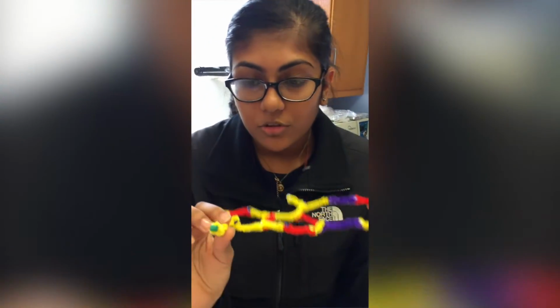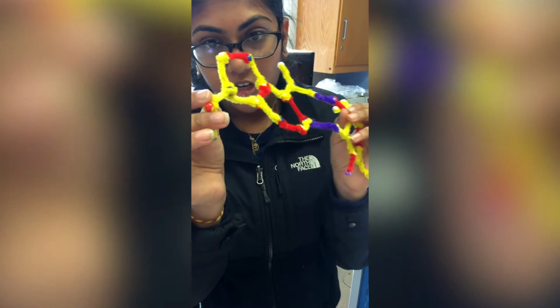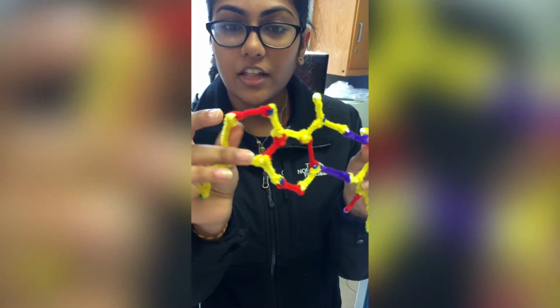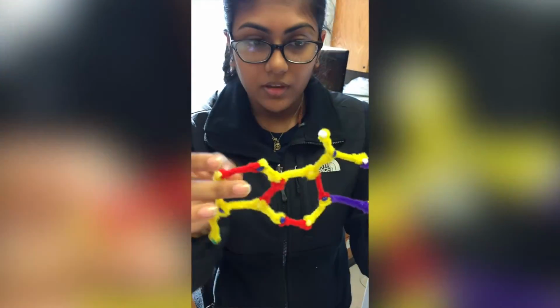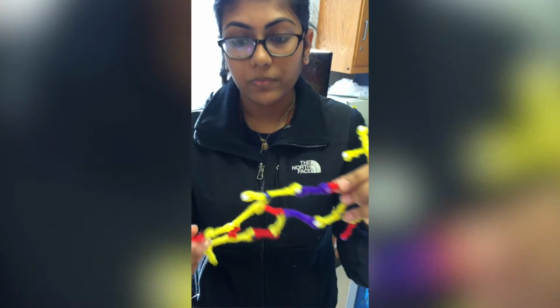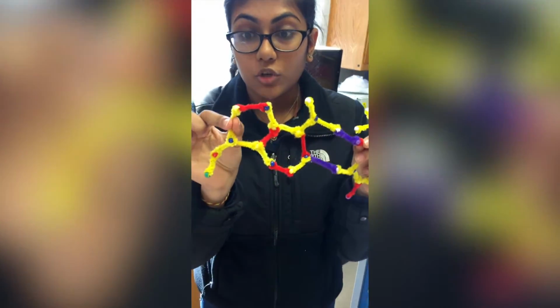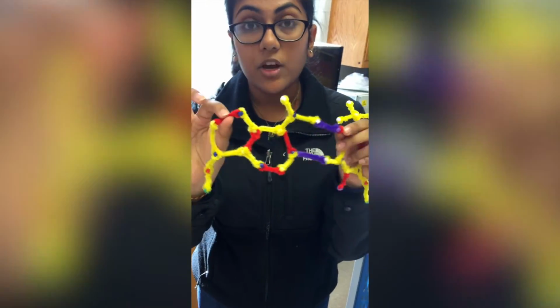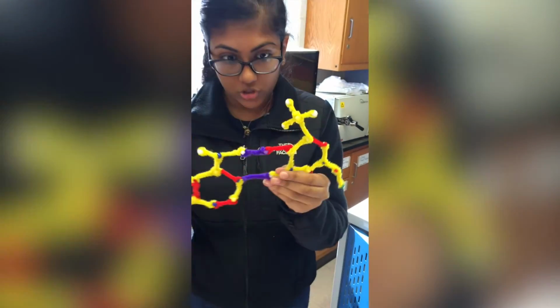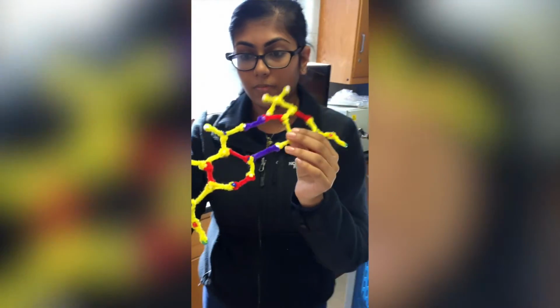And in my individual one, you might not be able to see the beads, but here's my sugar again, and here's my phosphate. My dark blue beads are my nitrogen. My yellow beads are my carbon. My hydrogens are in the white, and my oxygens are in the purple. My regular covalent bonds are shown by the yellow pipe cleaners. My red pipe cleaners show my double bond, and my purple show hydrogen bonds. So that's that together. Excellent.